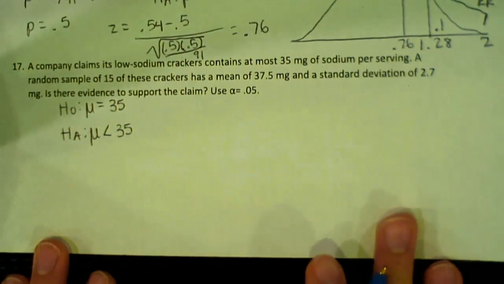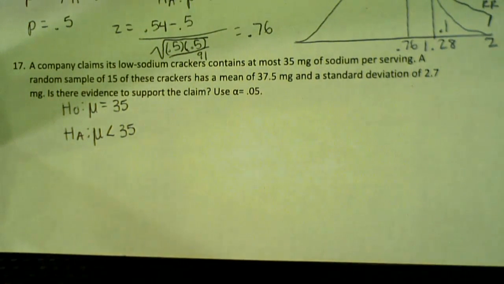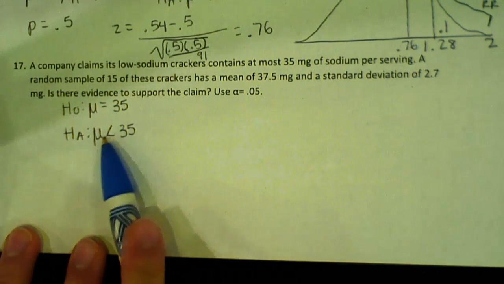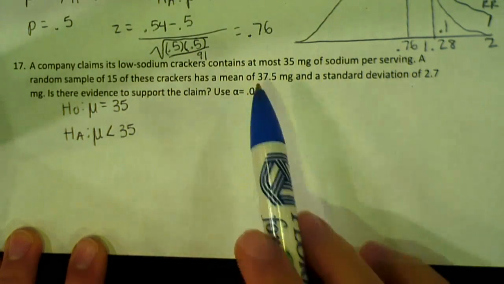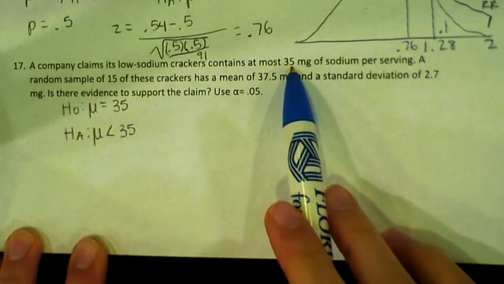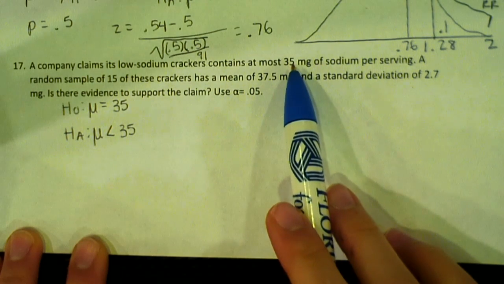So is the null hypothesis always equal to? Yes, the null is always equal to. And everybody understands, right? It's less than because, is there evidence to support the claim that they're doing at most 35, no more than this.